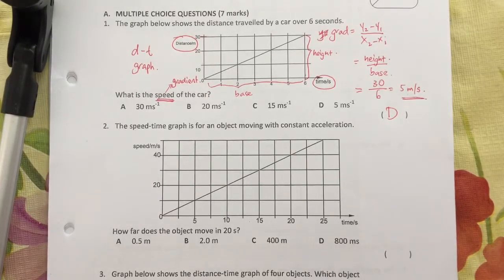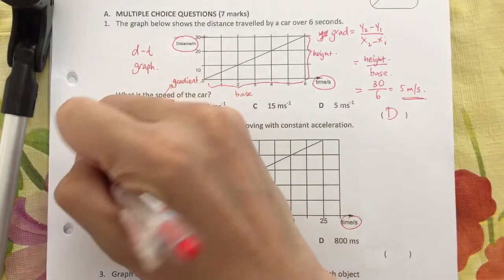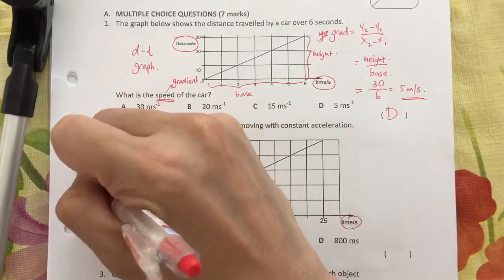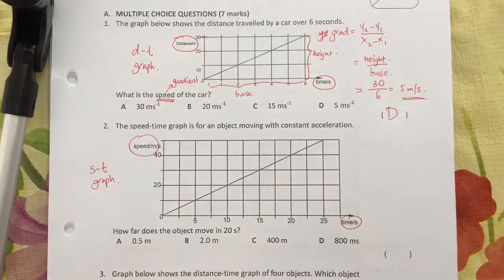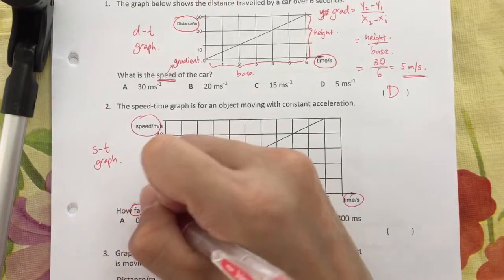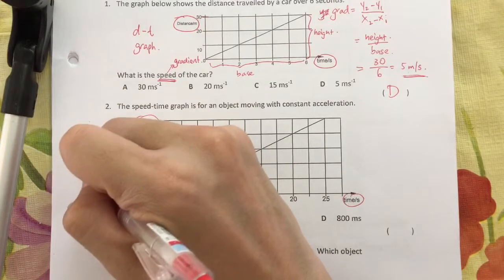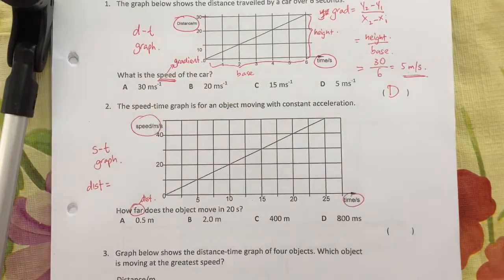Now we are going to practice this one more time, but I want you to take note. This is different. Speed time graph. It is different from the first graph. But I want to find how far. How far is distance. So I'm going to teach you now how to find distance from a speed time graph.